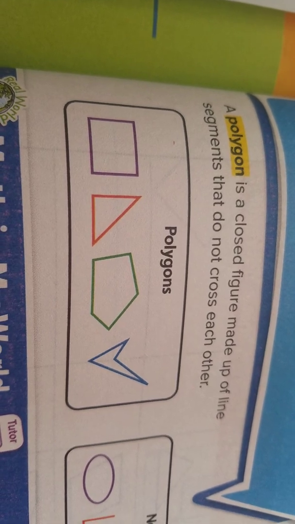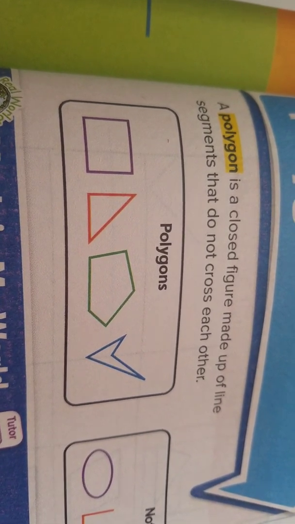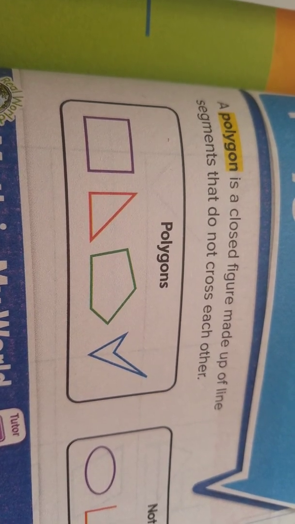Today we're going to just look at what is a polygon and what is not a polygon. A polygon is a closed figure. That means that there's no openings or gaps. Made up of line segments. Line segments are straight lines, and they do not cross each other. Those line segments cannot cross each other. So look at these examples that are polygons. See how none of them have a gap in them, and all of them are made from straight lines.